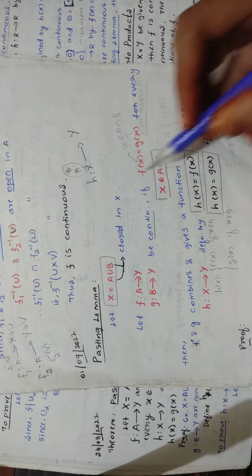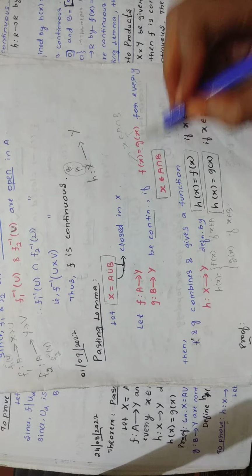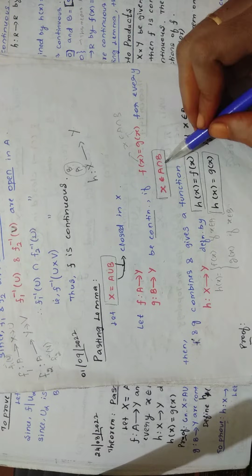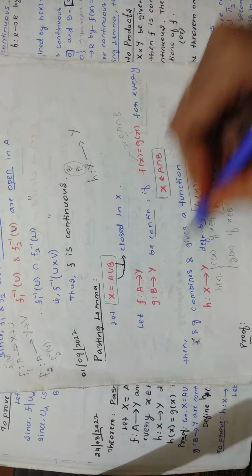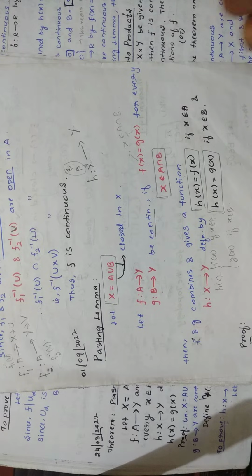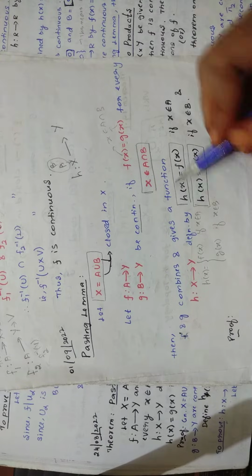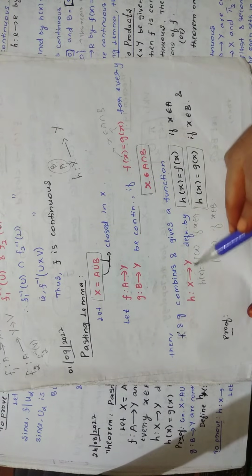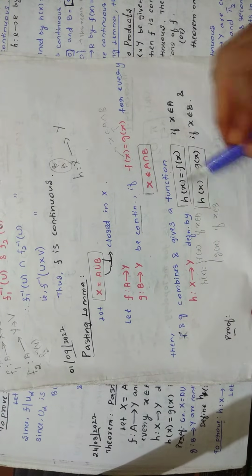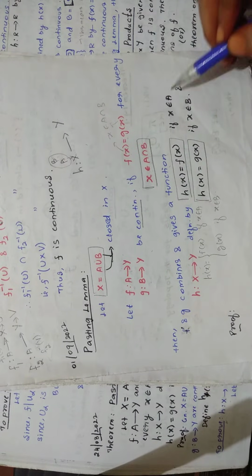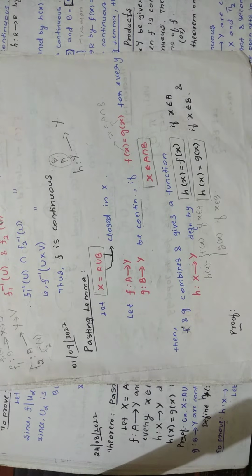When these two functions are continuous, if f of x equal to g of x, where this x belongs to A intersection B, then f and g combine and give a function h from X to Y. This is defined by h of x equal to f of x if x belongs to A, and h of x equal to g of x if x belongs to B. This is the statement.